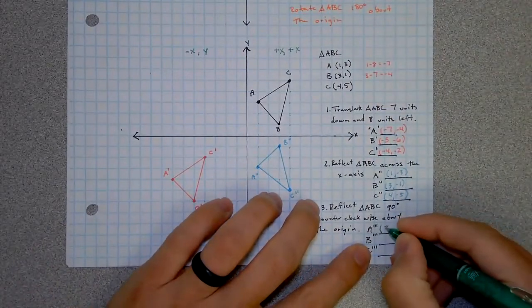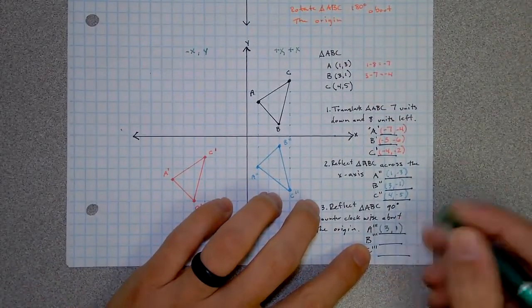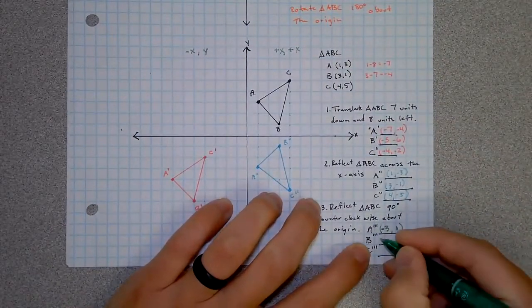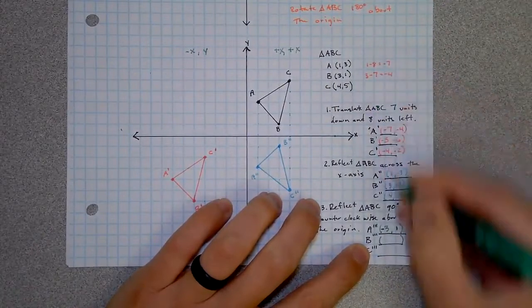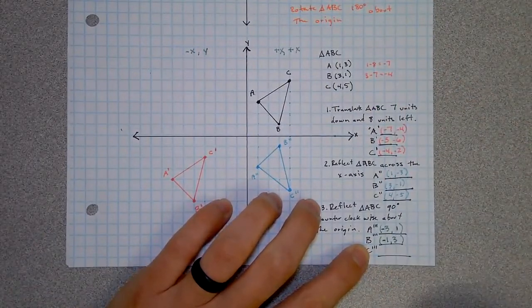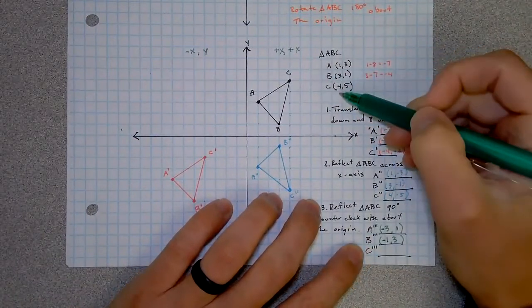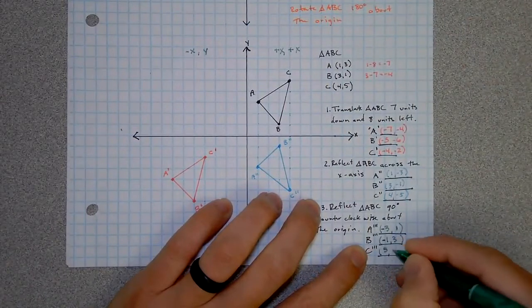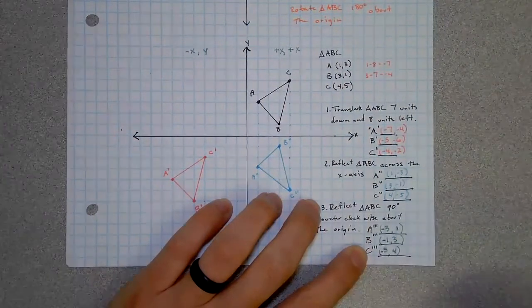I'm going to get 3, 1. But then again, my x has to be negative. My b value, I'm going to flip and make my x value negative: -1, 3. Now my c values, I'm going to switch 5 and 4, and my x value has to be negative.